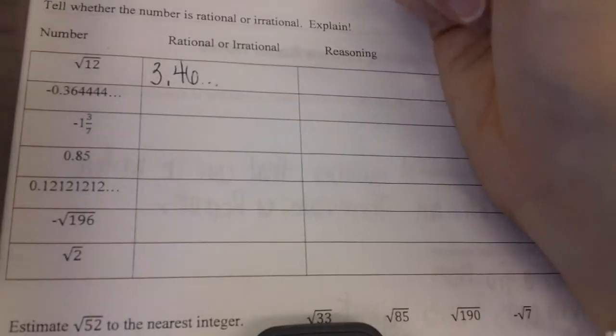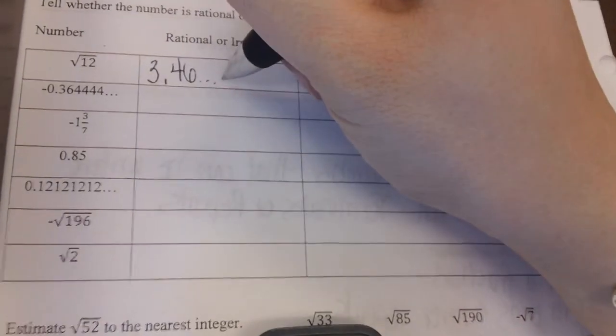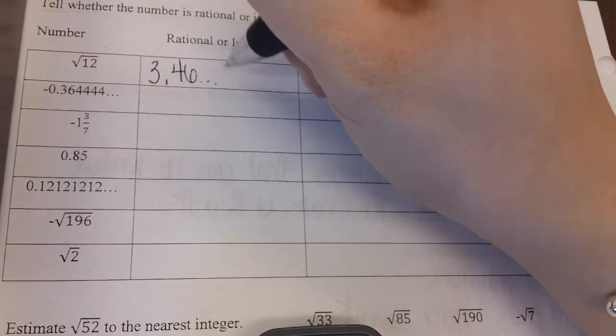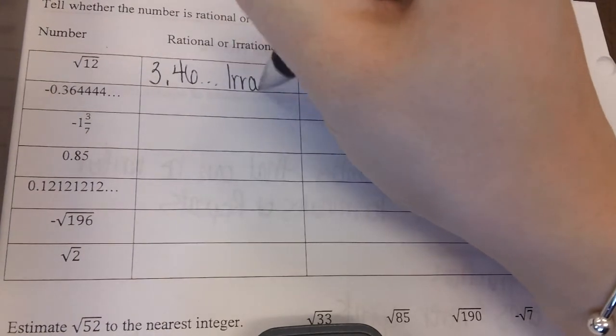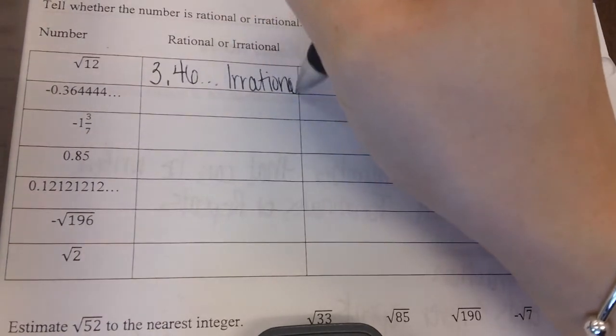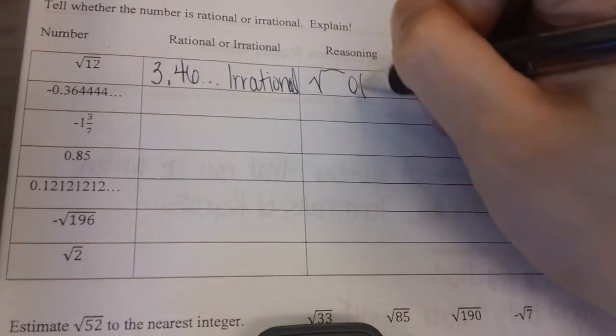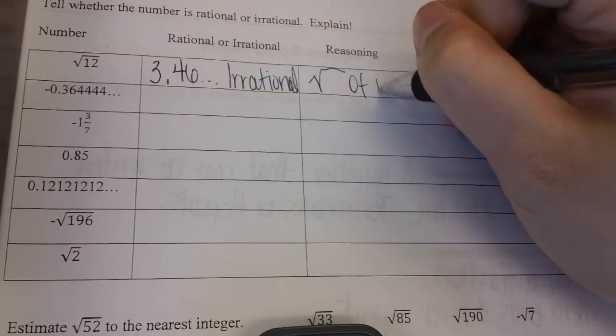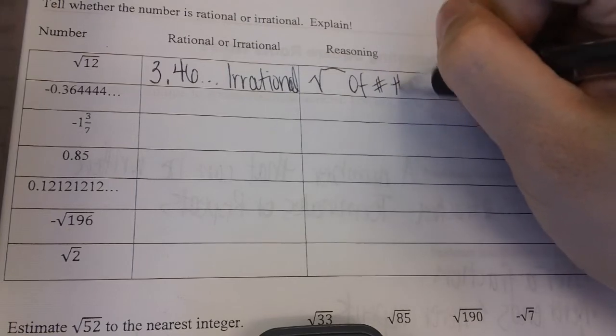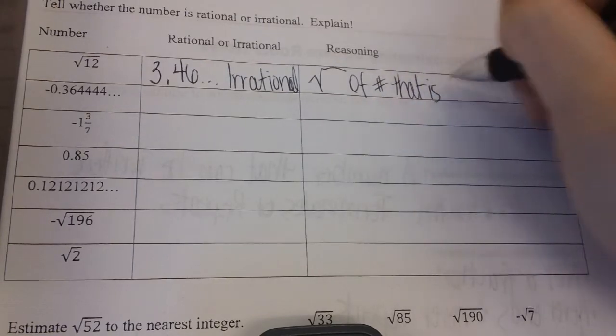And it keeps going, it never ends, it never repeats, so it's irrational because it's the square root of a number that is not a perfect square.